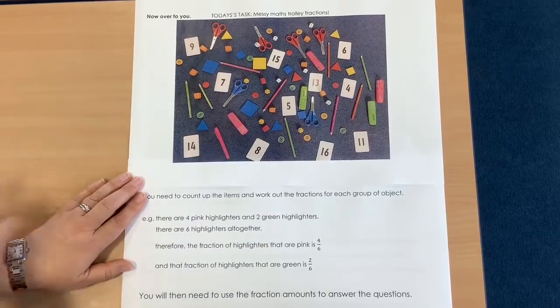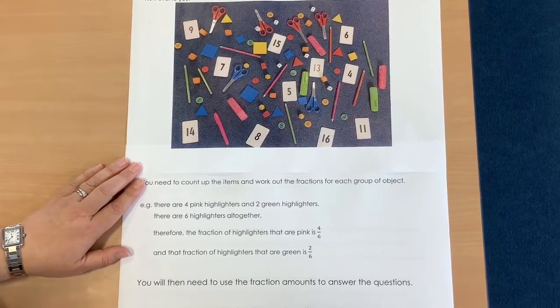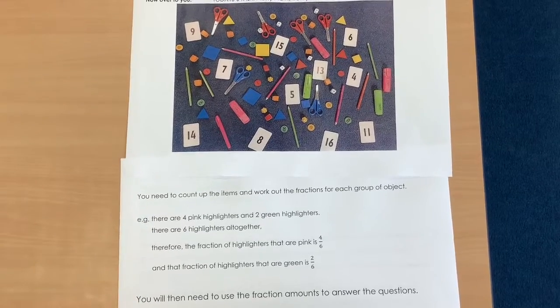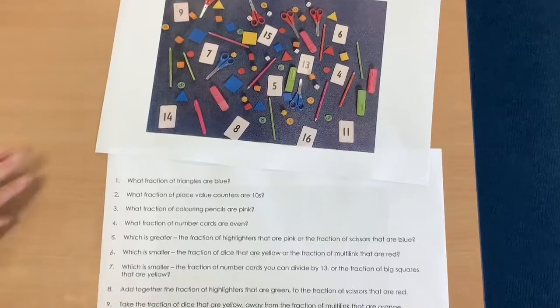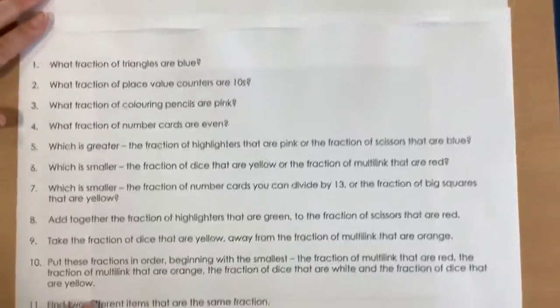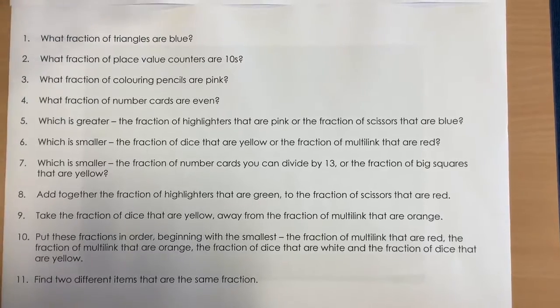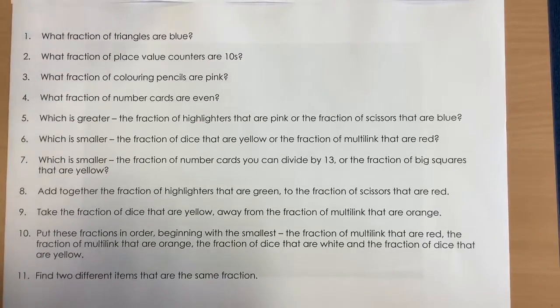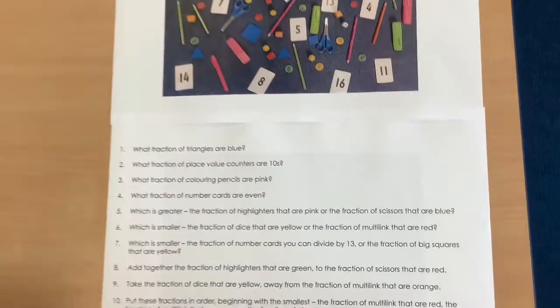So you'll need to work out the fractions of different items and then use them to answer the questions, and they do get trickier as you go on. So the first few I've just asked you to tell me what fraction of the triangles are blue. So you'll need to look at all the triangles in the picture, count them up, see how many triangles there are altogether, the total amount, and then how many of them are blue, and work out the fraction.